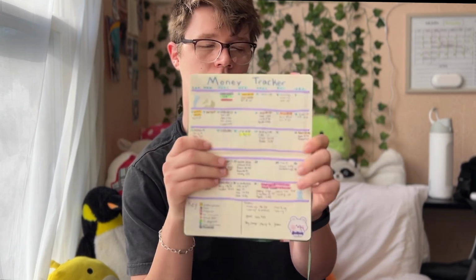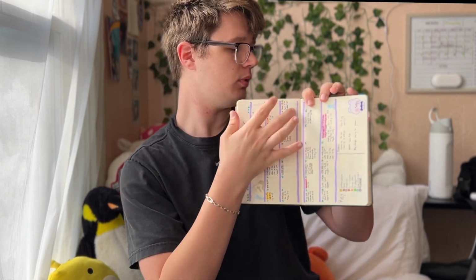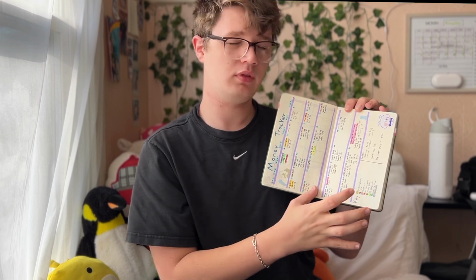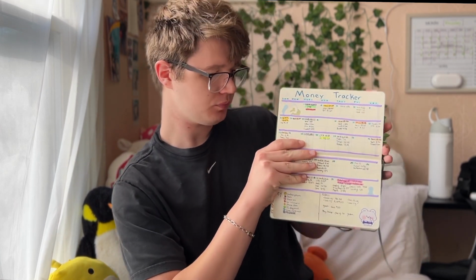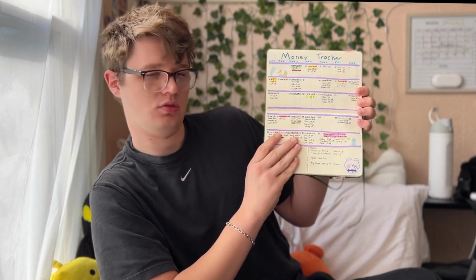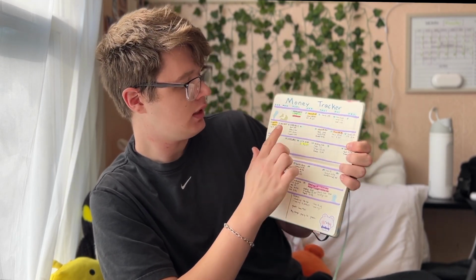And I'll tell you why I like this a little bit more. When it's a vertical spread with money trackers, I don't know if this is anyone else's problem, but I get a little bit confused and I get mixed up with the numbers. So I was like, how can I fix that? Because obviously I'm not liking it and I'm not doing it. So I was like, what if I did it this way? And I have the weeks, so I can see which weeks I'm spending more money.